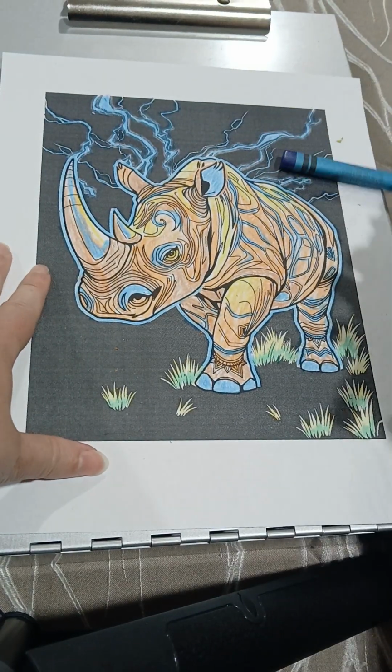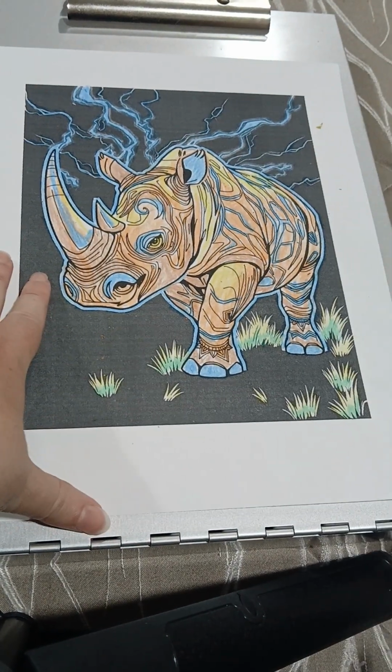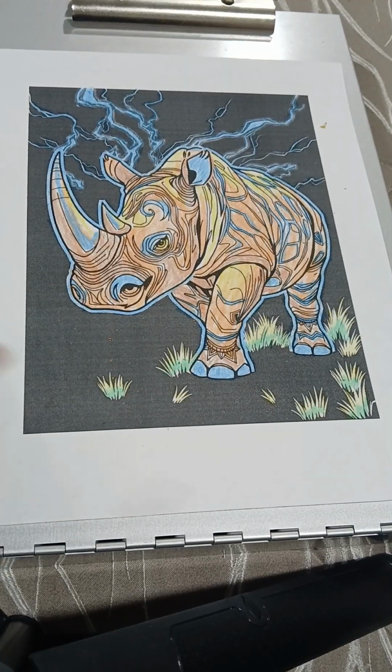Let me move those out of the way so you can see the finished image. There we have it. Electrical rhino.